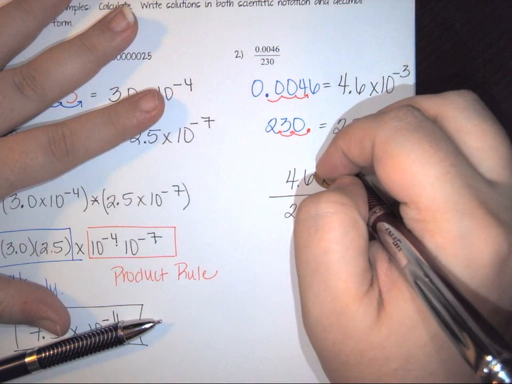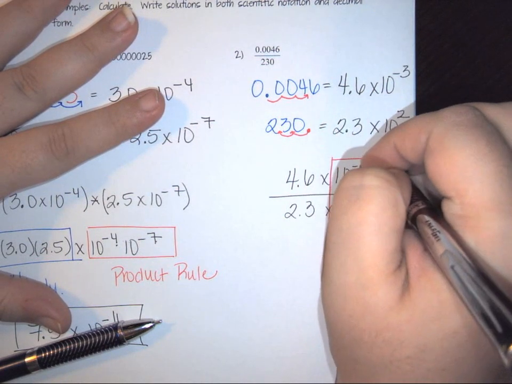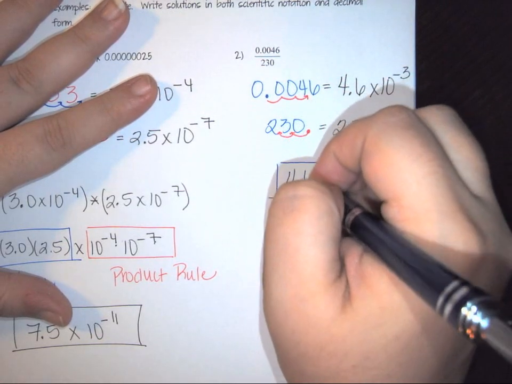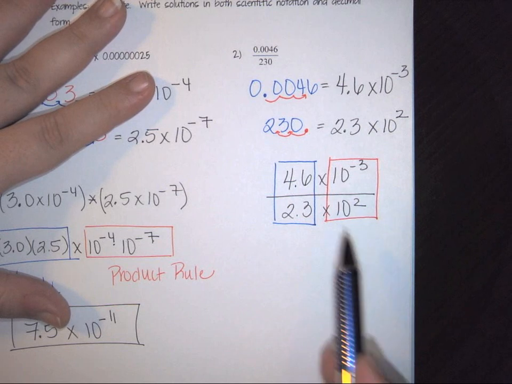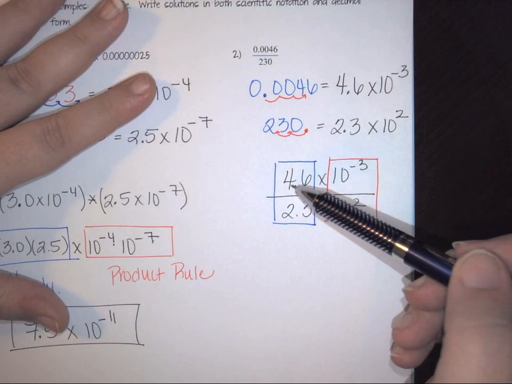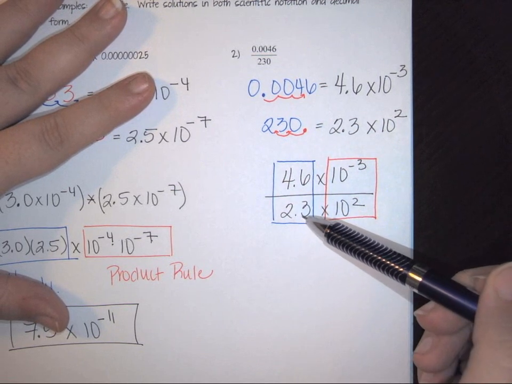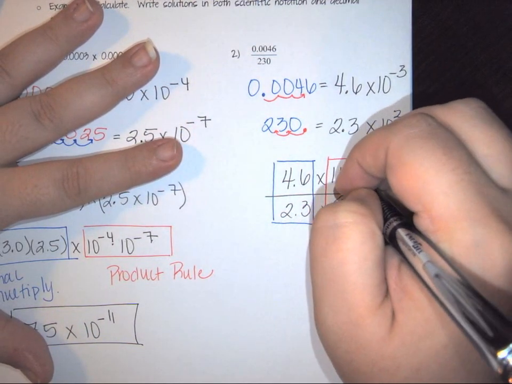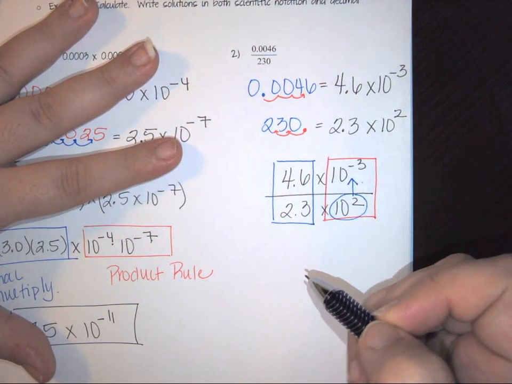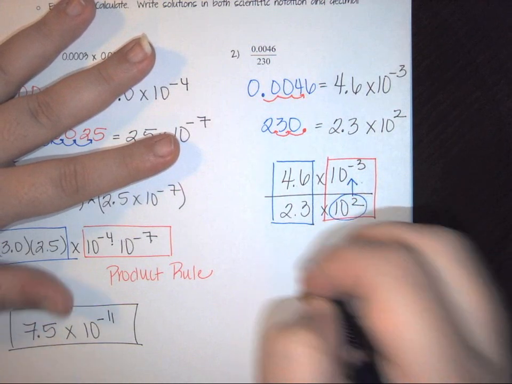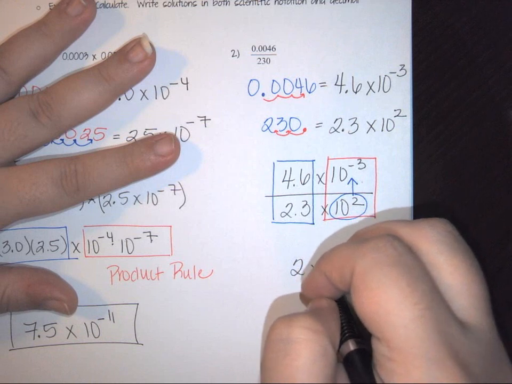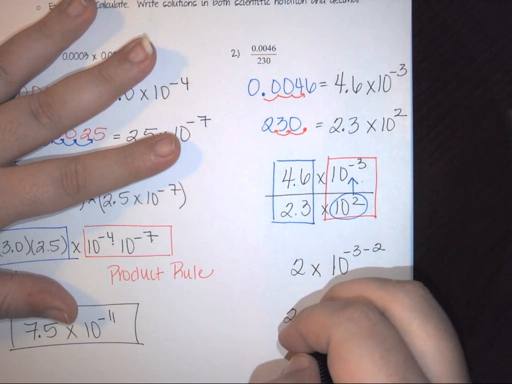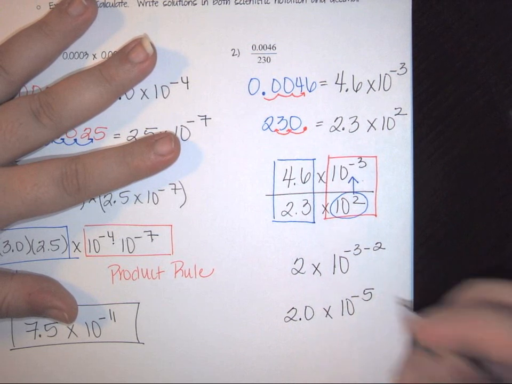Again, we're going to look at just the whole number piece. So here we're actually going to do 4.6 over my 2.3. But what we need to keep in mind is that this one, no matter what, has to come upstairs. So 4.6 divided by 2.3 is going to give us 2 times 10 to the negative 3 minus 2. So here we're going to end up with 2.0 times 10 to the negative 5.